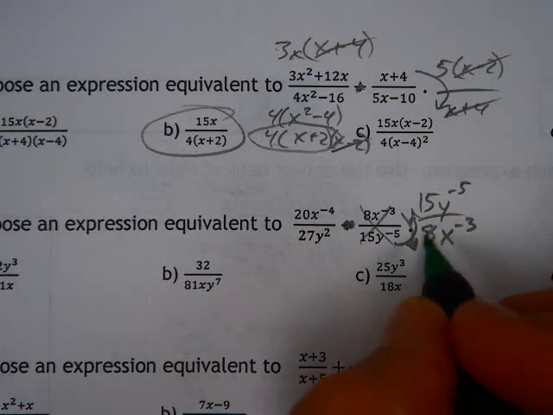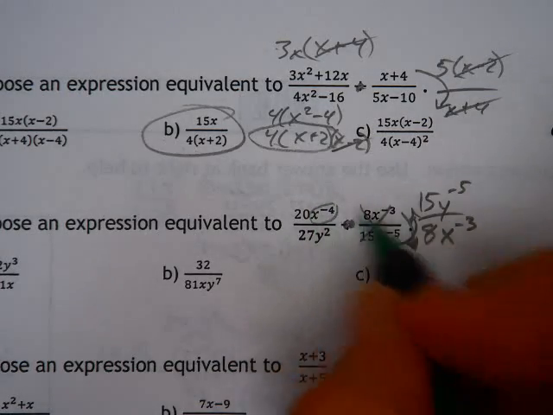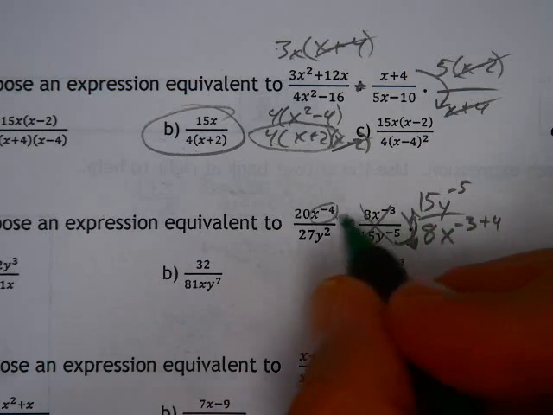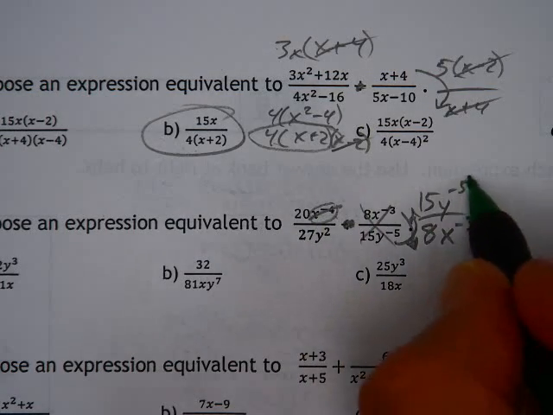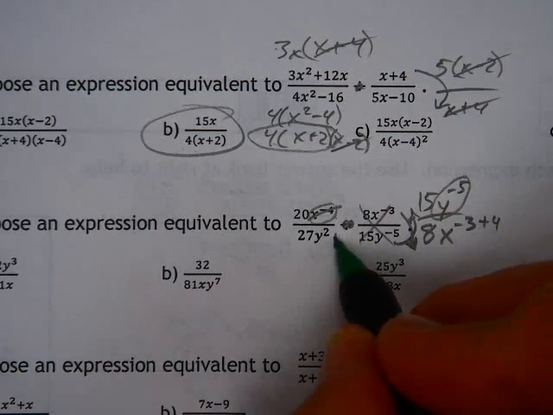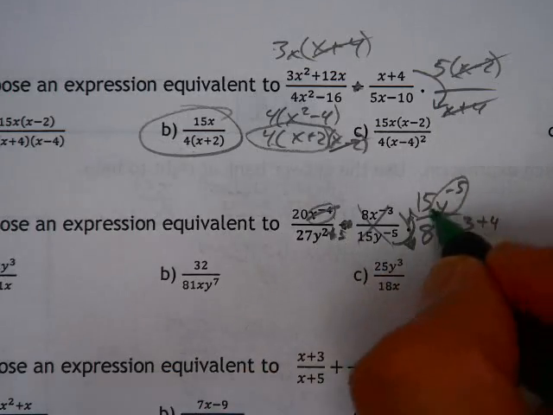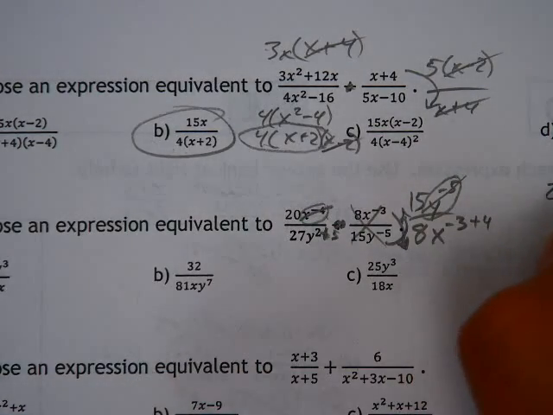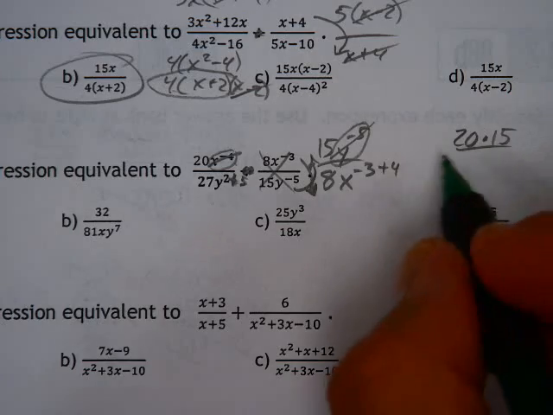Now you've got stuff like, well, I should probably even clean it up. This should be moved to the bottom, and it becomes a plus 4 down here because your x to the negative 4 becomes a positive on the bottom. And your y, if you move it down here, it becomes a plus 5 if you add it to the y to the 5th power. Okay, if I clean up what we have, I've got a 15 times a 20, or 20 times 15, and we'll be able to reduce that in just a second.